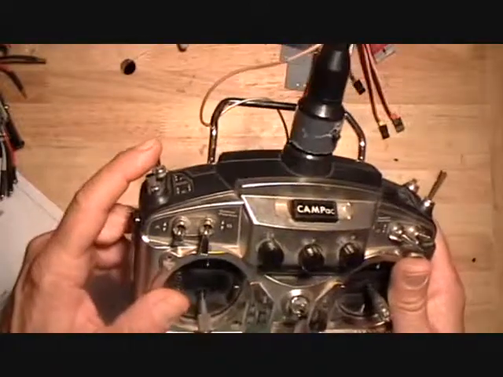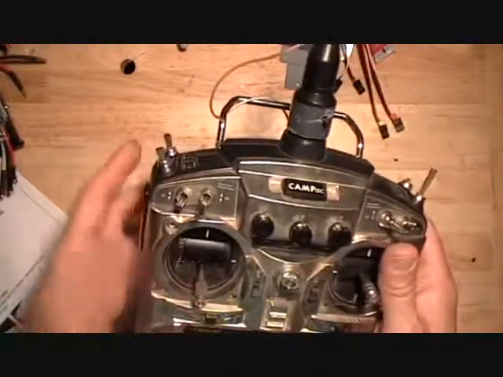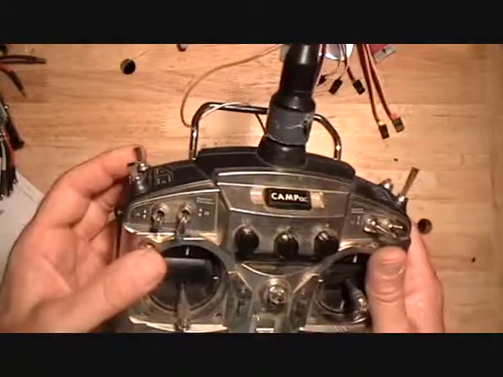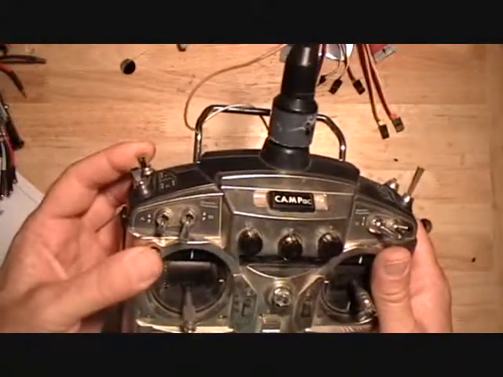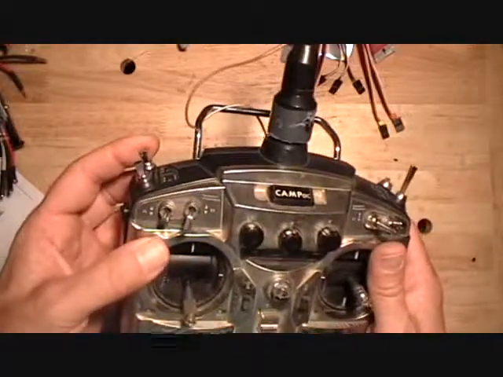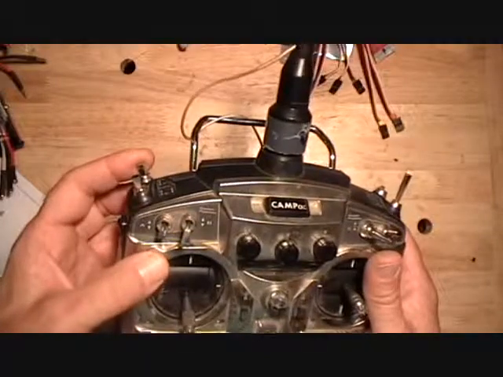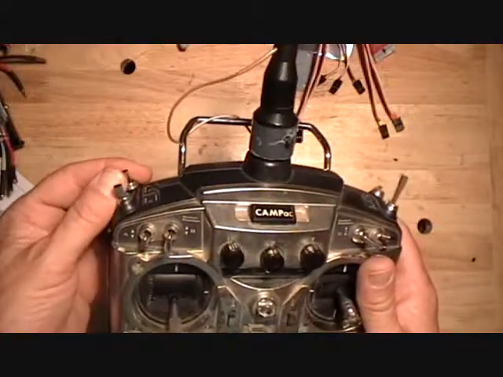But it's in this position for rate mode, and then after your throttle starts spinning up and you get up to about 25% RPM, you can turn the gyros into heading hold mode, and you can fly that way for the entire flight and not turn this back off till after you land.